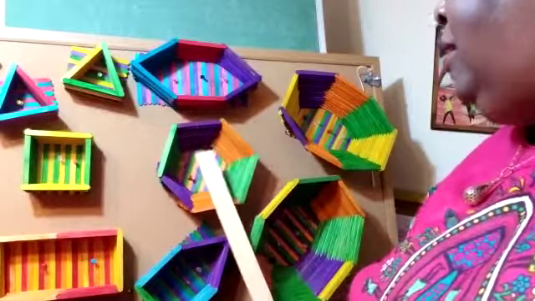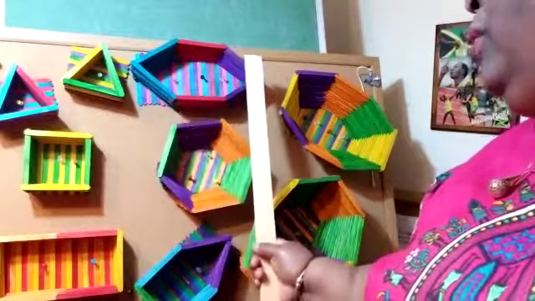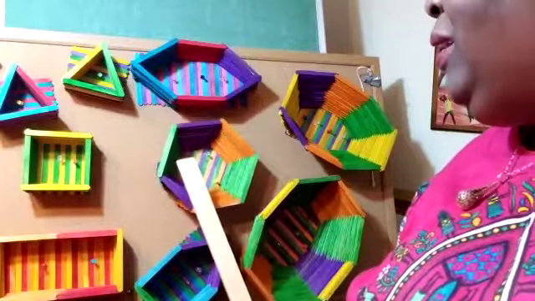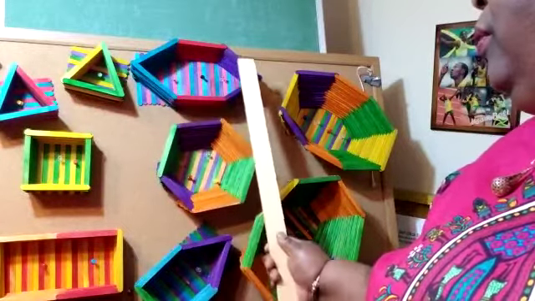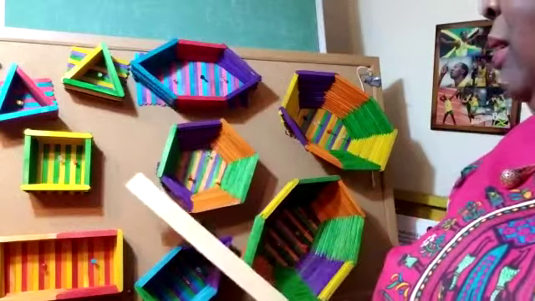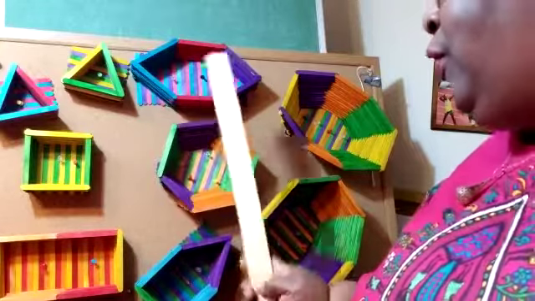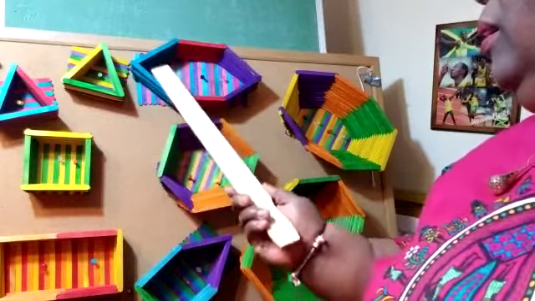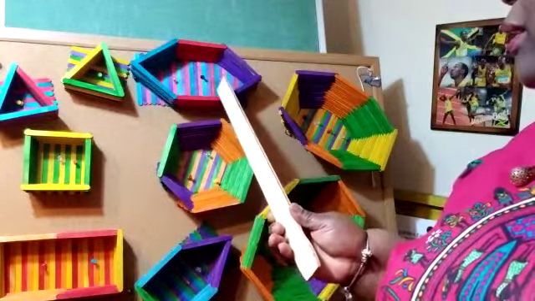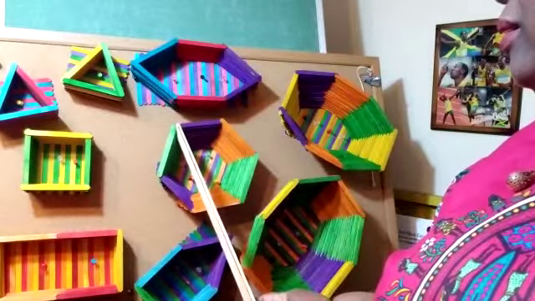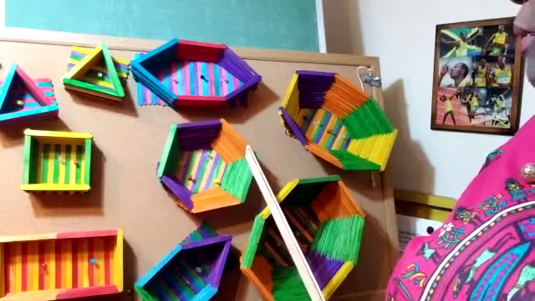And these are two hexagons, and you could use your craft sticks to be creative. These two are created a little differently, but each has 6 sides. 1, 2, 3, 4, 5, 6. And the same is here: 1, 2, 3, 4, 5, 6 sides, and therefore 6 angles. So that's your hexagon, 6. And here are your angles.